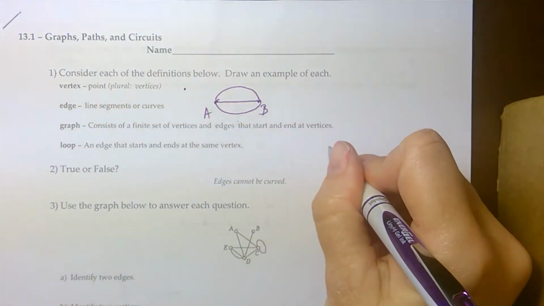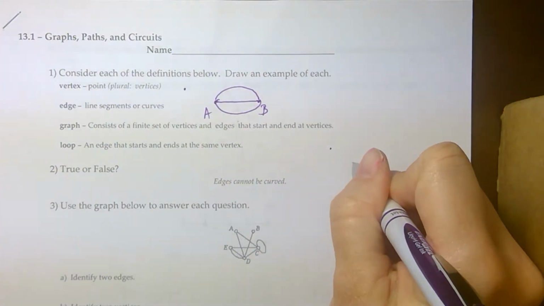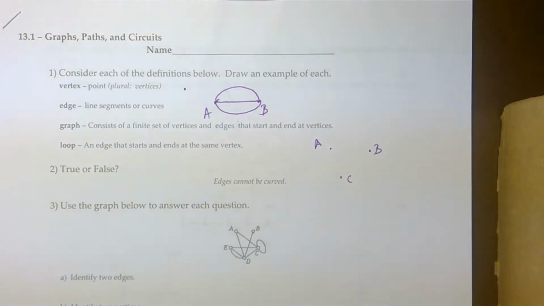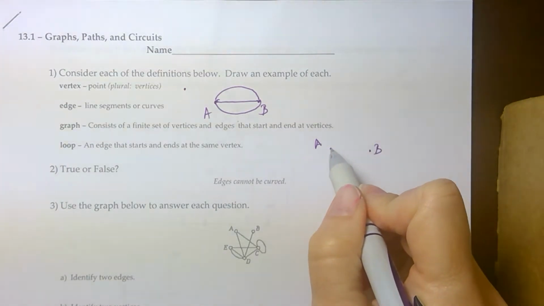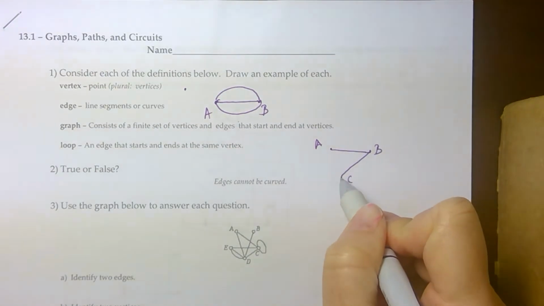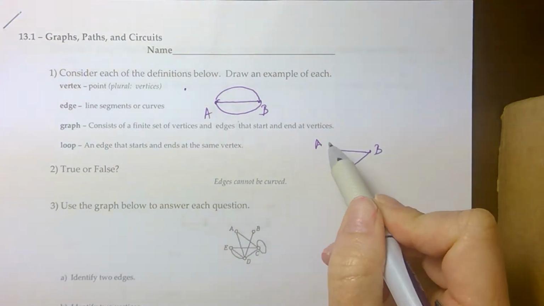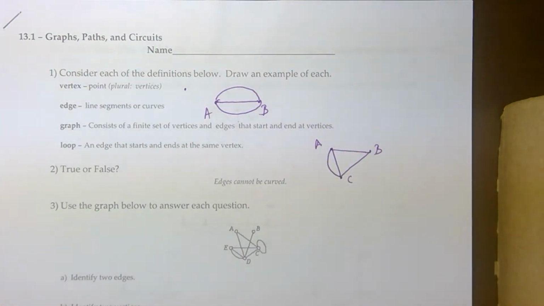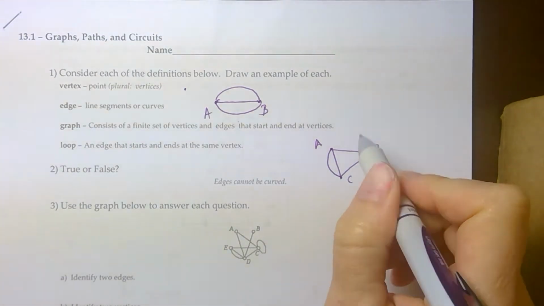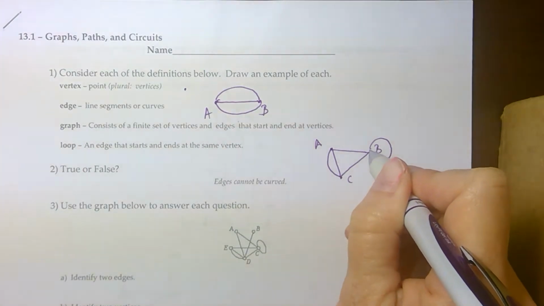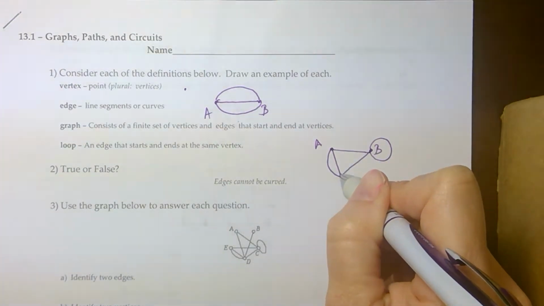Okay, so let's just draw an example of a graph with 3 vertices. I'm going to label my vertices A, B, and C. And I'm going to connect A to B and B to C with 1 edge each. And I want to connect A to C with 2 edges. So I'm going to draw a straight edge and a curved edge to show that I have 2 different pathways to get from A to C. And then I'm going to put a loop at B. Remember, a loop is an edge that begins and ends at the same vertex.